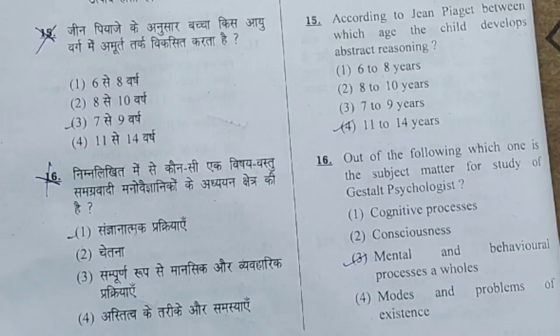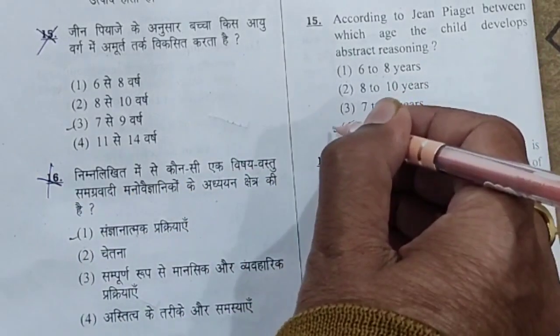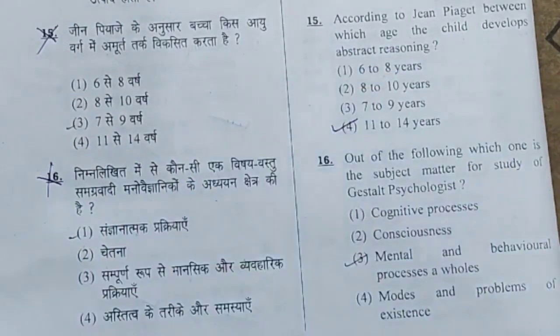According to Jean Piaget, between which age the child develops abstract reasoning? Option 1, 6 to 8 years, option 2, 8 to 10 years, option 3, 7 to 9 years, option 4, 11 to 14 years. The correct answer is option 4, 11 to 14 years.